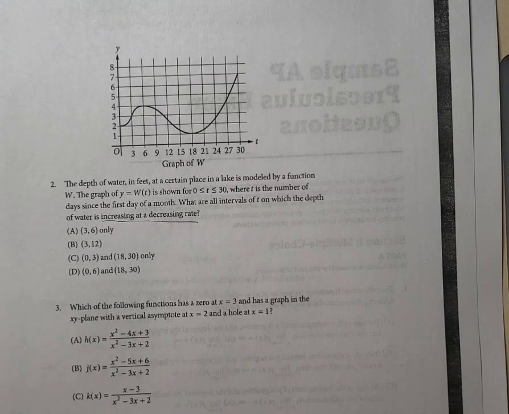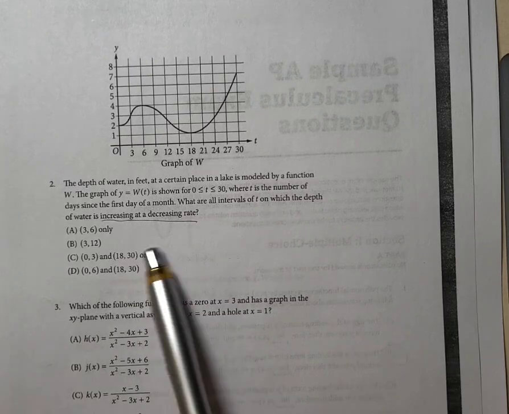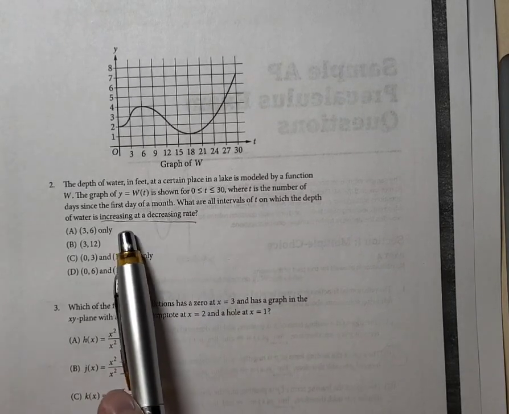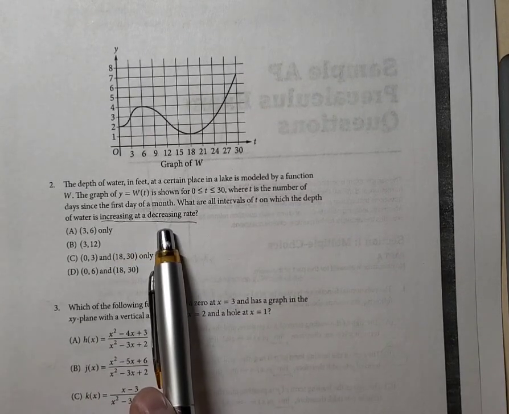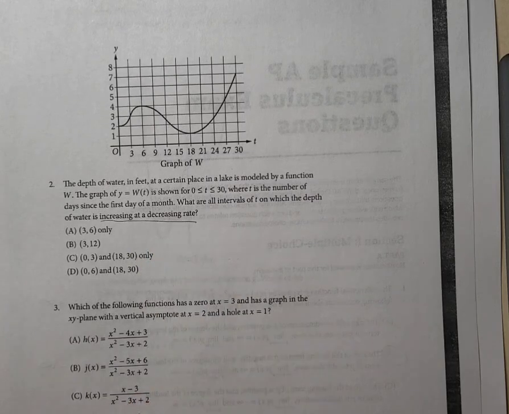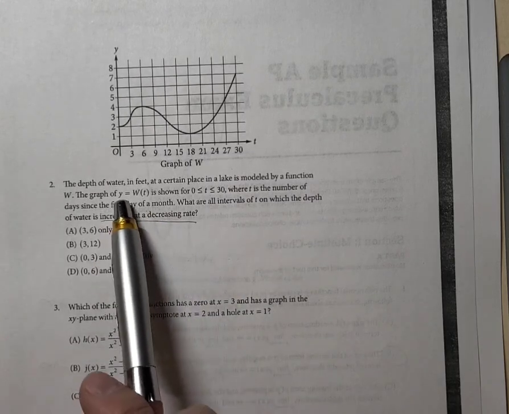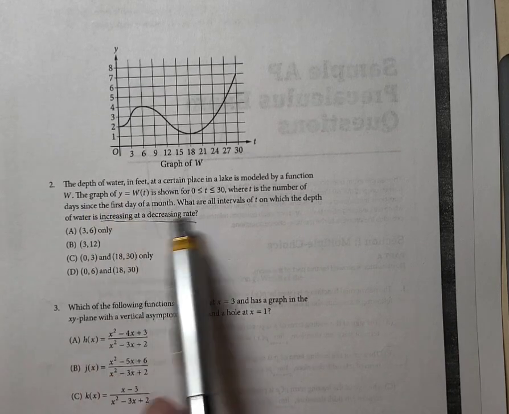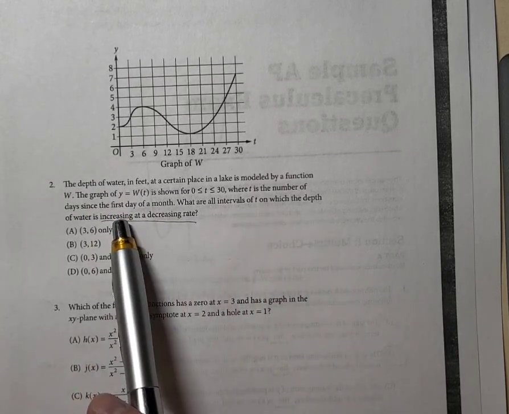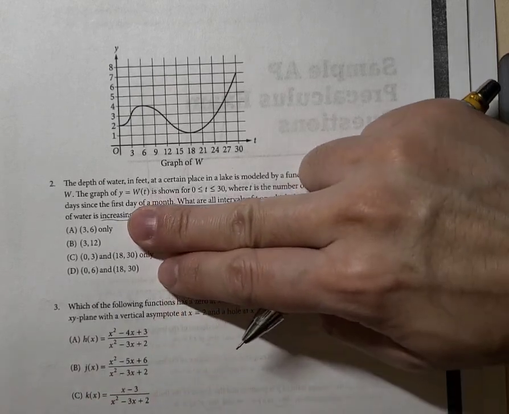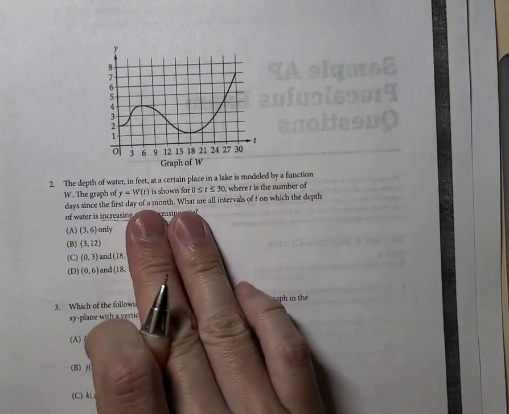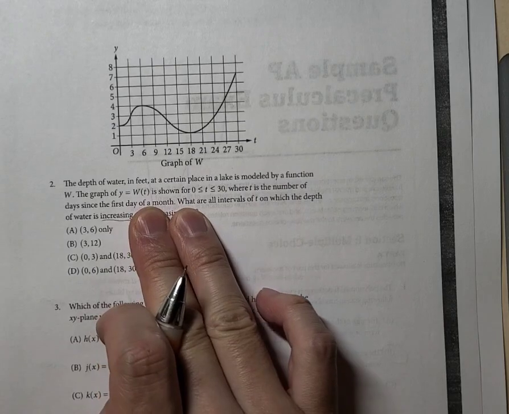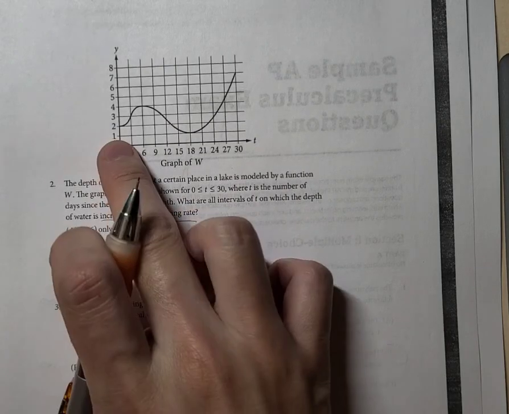Okay, if you remember, this should mean something: increasing at a decreasing rate. First of all, we can just check, because w is the depth, so we're interested in when the depth of water is increasing. So let's ignore that phrase first, at a decreasing rate. When is the depth of the water increasing?